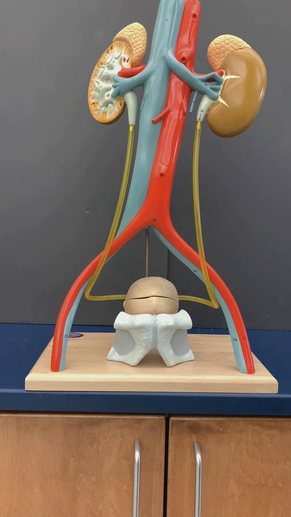All right, we have the urinary system here. We're looking at the anterior surface. And so we are going to start from the top and we'll just move on down. We're also going to mention the blood vessels as we go here.